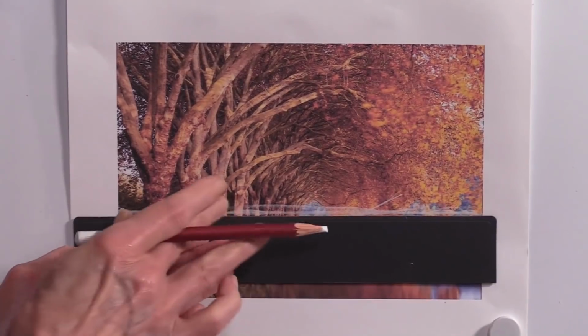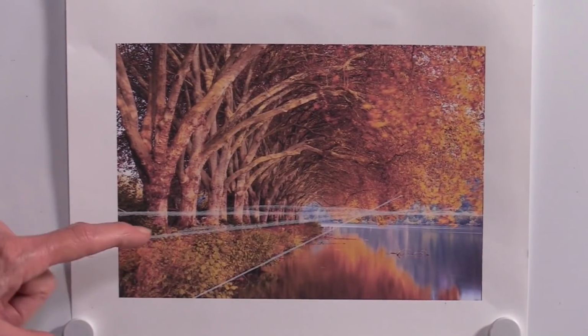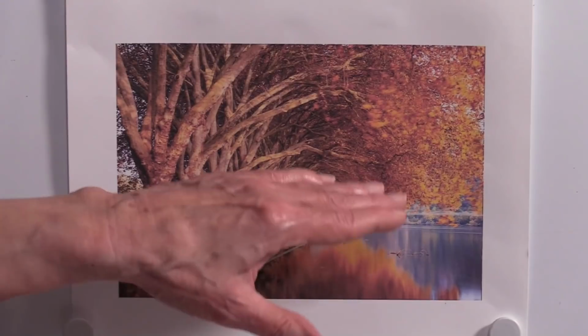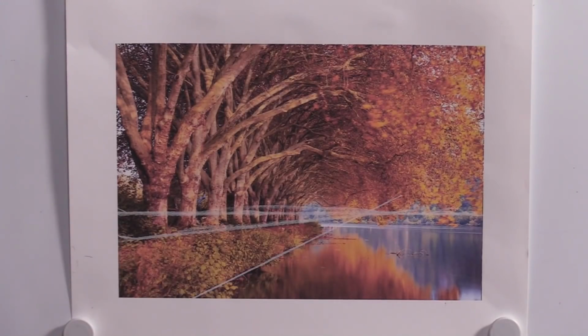Oops, made that a little bit too large right there. It doesn't matter. That's it. That's the line we're looking for. And that's where you're going to find all your vanishing points. In this case, we have a single vanishing point right here.